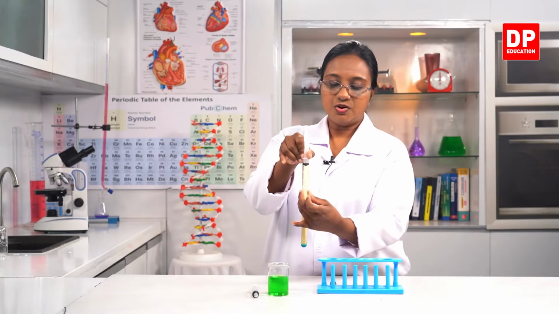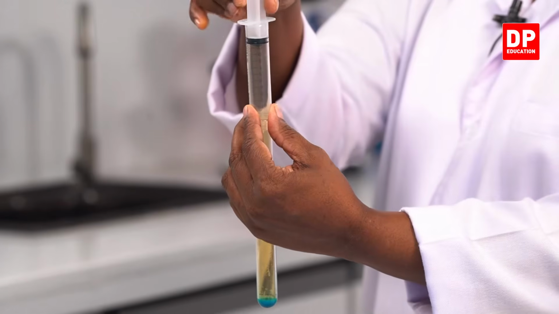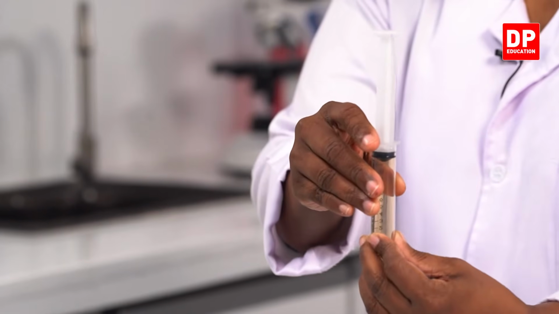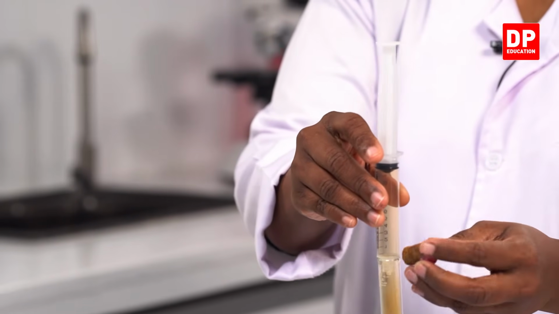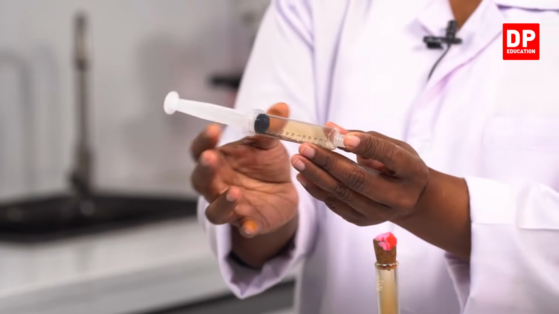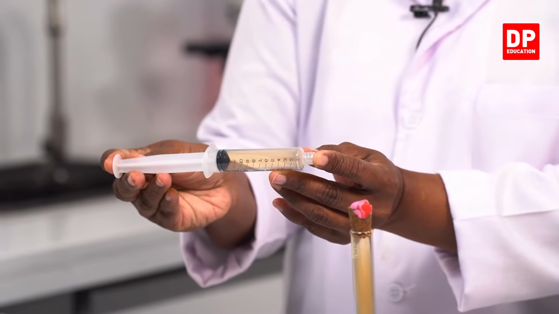So here students, you all can see the color of nitrogen dioxide gas, the brown color. Now I will have to hold my finger here. I will try to compress this.